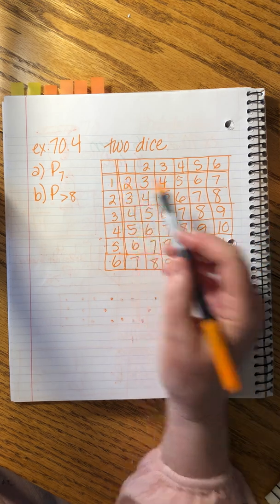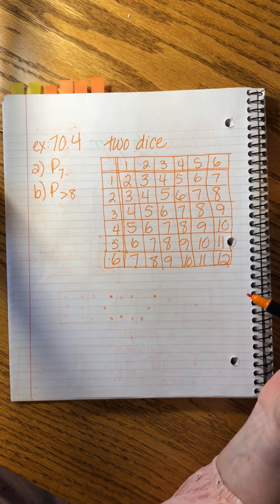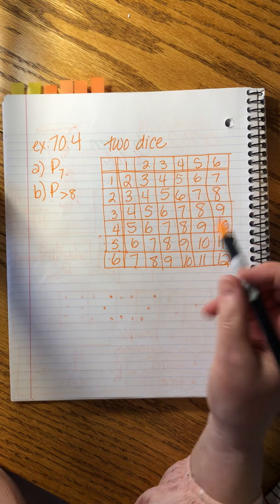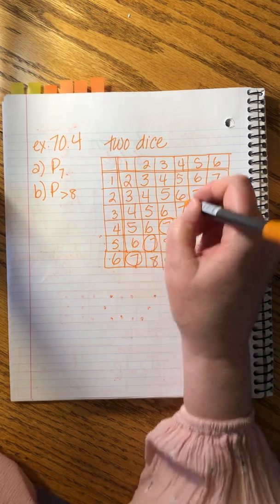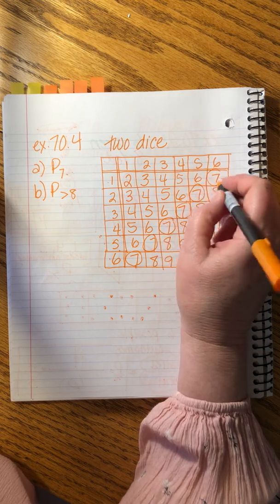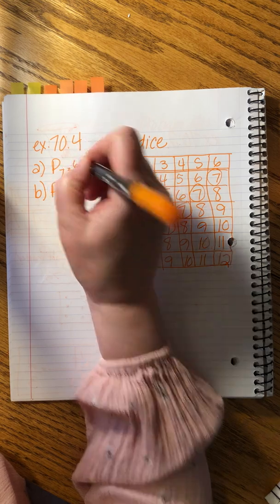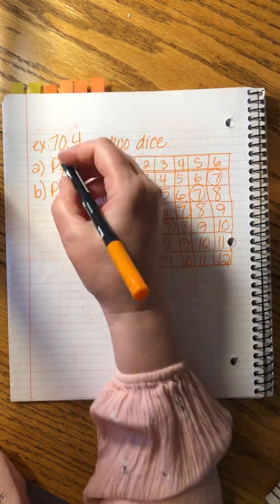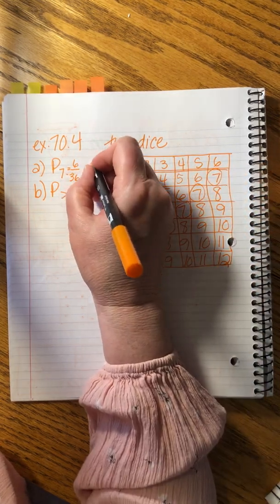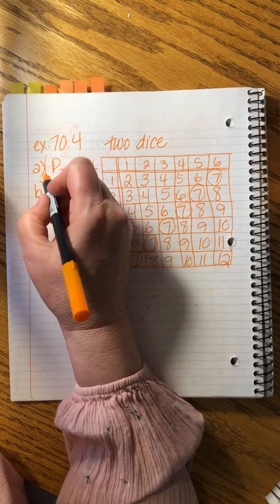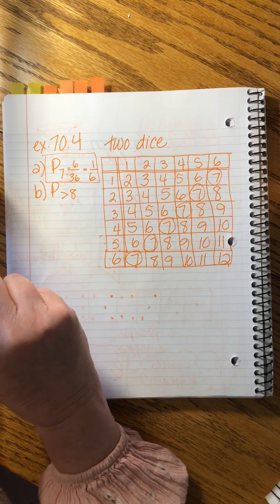Okay, now we have this table that shows us all of the possible outcomes from rolling 2 dice, right? We can get anywhere from 2 up to 12 depending on what number shows up on each of the dice. So what's the probability of getting a 7? Well, we just go through and look how many times did we get 7? 1, 2, 3, 4, 5, 6. The probability of rolling a 7 is 6 out of how many in all? 6 times 6, 36 possible outcomes. And so that's a 1 out of 6 chance of rolling a 7. That's correct.